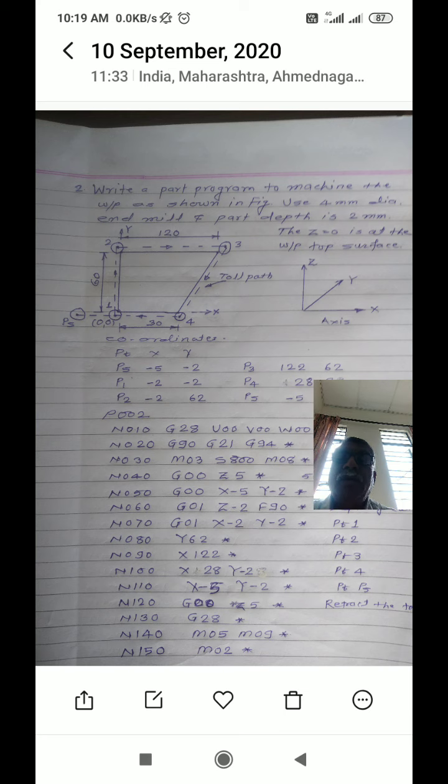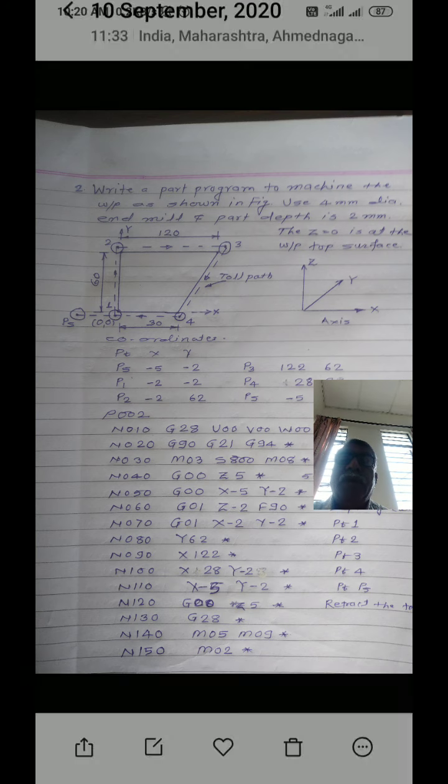You have to move the cutter from point 1 to point 2 along the y-axis. Then from 2 to 3 along the x-axis. Then from 3 to 4 along the taper line. That is the tool path. And from 4 to 1, or 4 to PS, that is the starting point. Thus you can cut a profile as shown in figure. The dotted line shows the tool path.